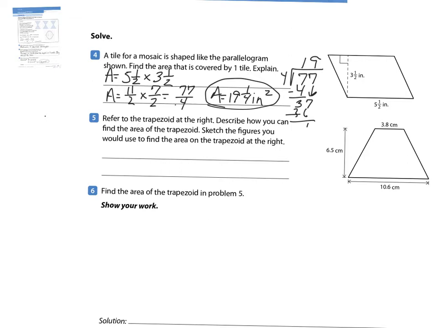Number 5, refer to the trapezoid at the right. Describe how you can find the area of the trapezoid. It also says sketch the figures you would use. So I'm going to draw 2 vertical lines to create 2 right triangles with a rectangle in the middle.